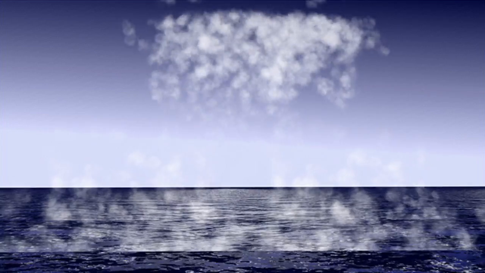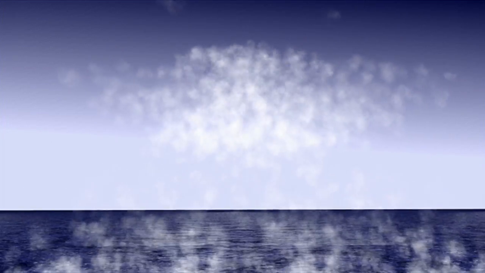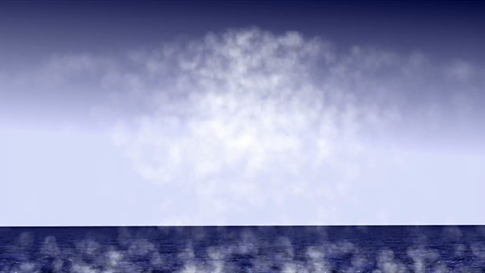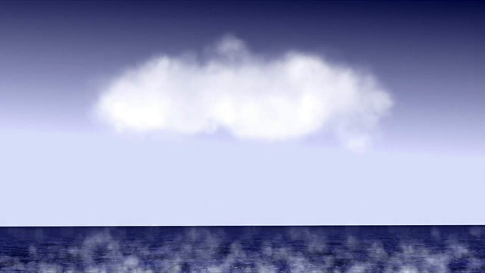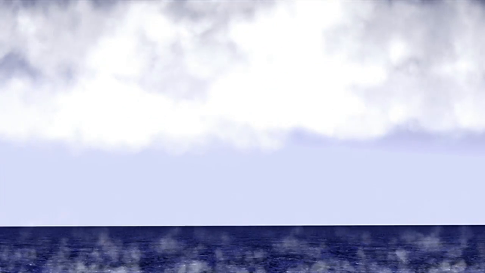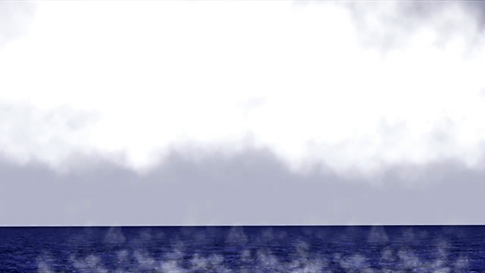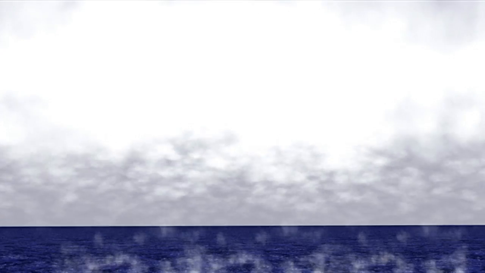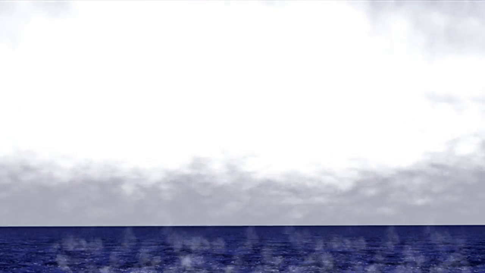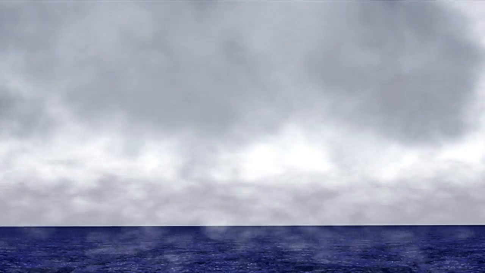When this warm, moist air reaches higher altitudes, the water vapor cools and condenses, turning back into liquid water and forming a cloud. As the vapor condenses, it releases large amounts of heat into the surrounding air. More heat causes even more air to rise, beginning a cycle that can lead to threatening thunderstorms.